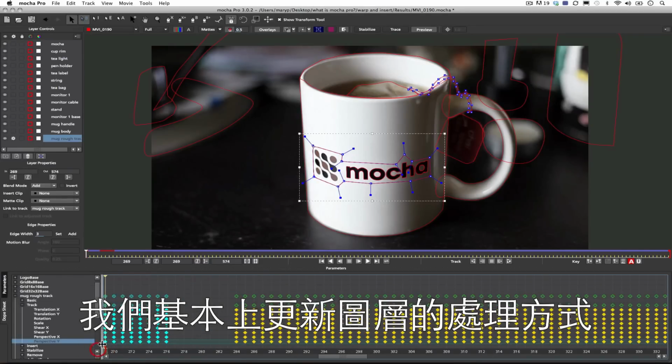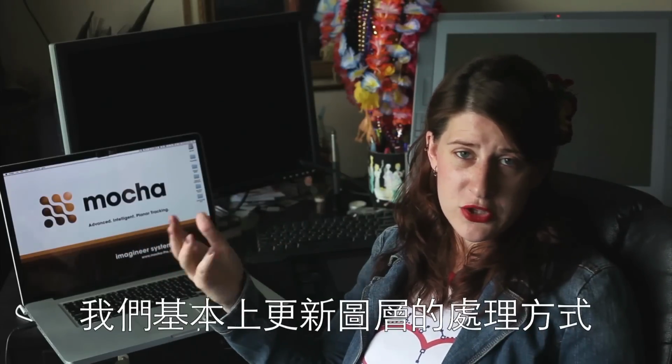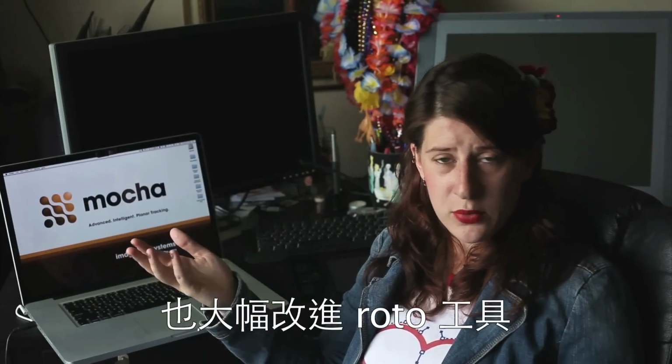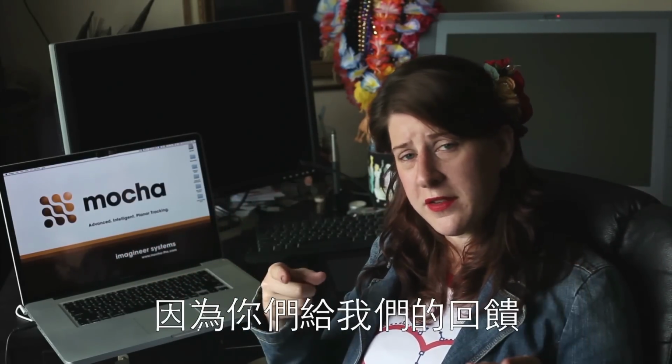We've revamped the whole way we do our layers and shapes and really improved our roto tools because we listened to your feedback.